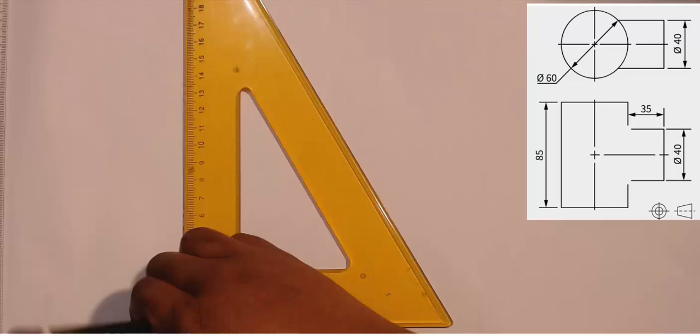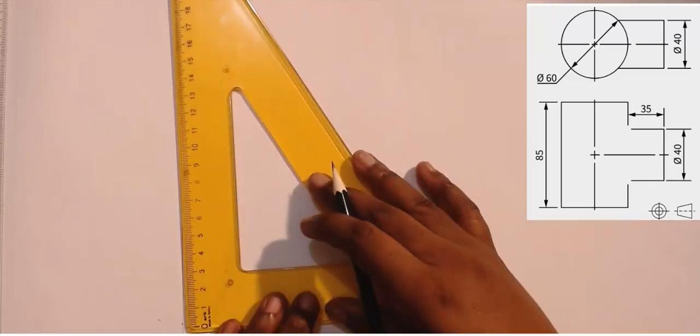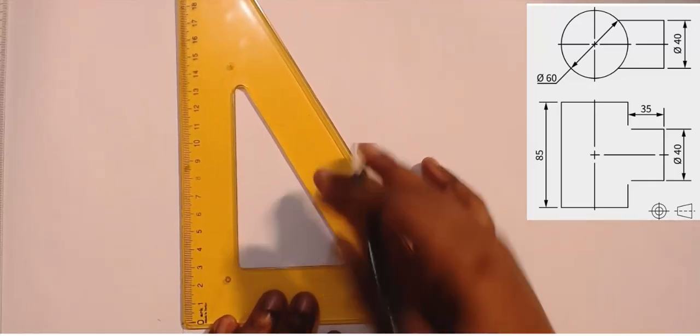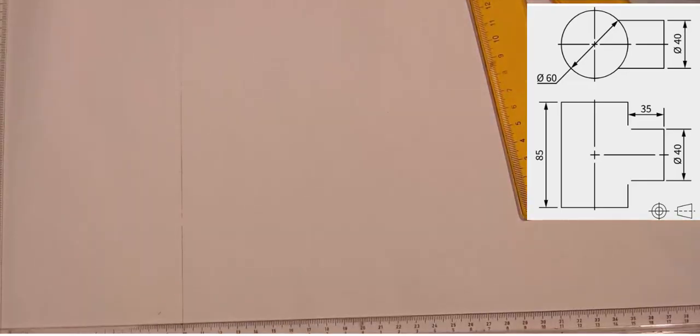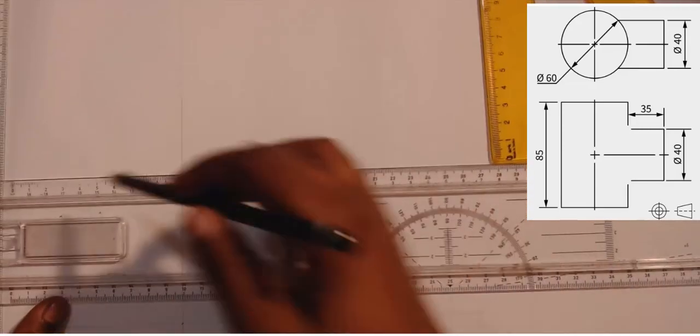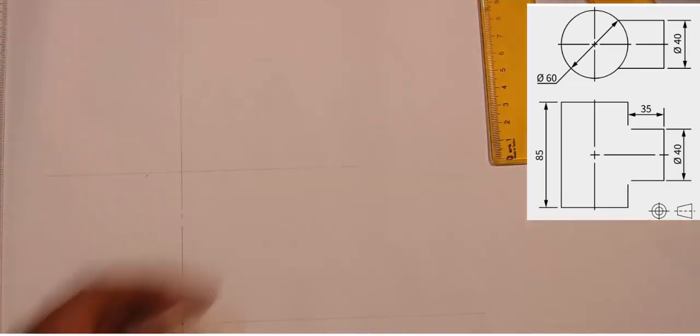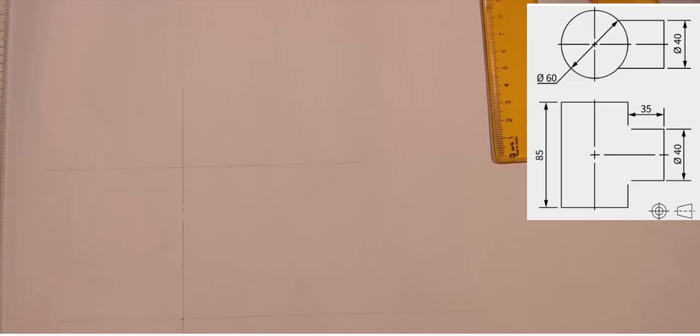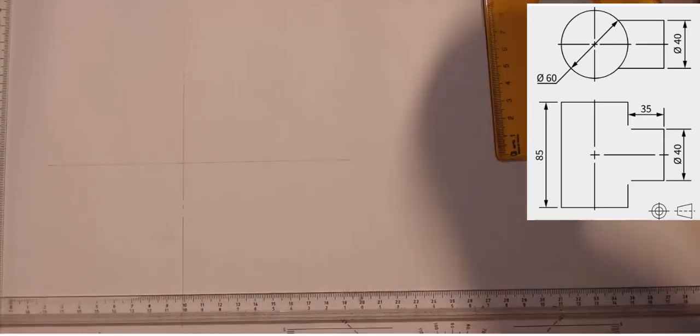So if I have that as a starting point, and my 85 is there, I'm just going to draw lines doing that, and lines doing that. I only have the height there. Then my diameter here is 60.